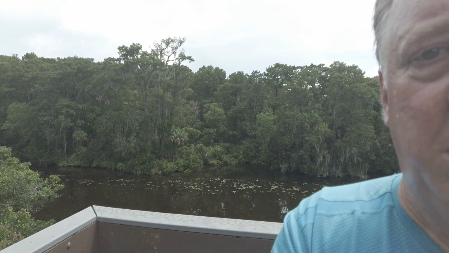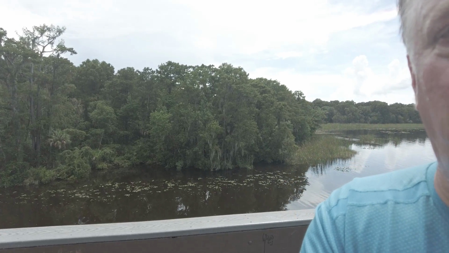Now I'm going to go explore the rest of the park. Look at this beautiful scenery around me. I don't know if you can see. I'm turning. Absolutely gorgeous out here. So this is Eagle Lake Park. If you ever have the opportunity to go visit Tampa, go see this park. Thank you.